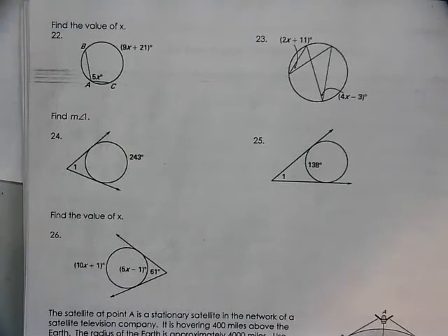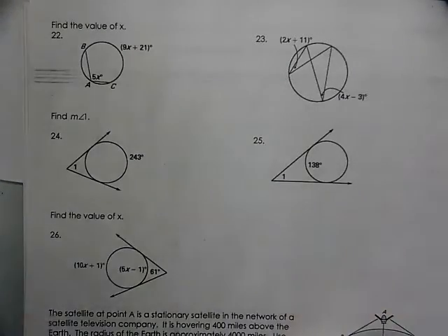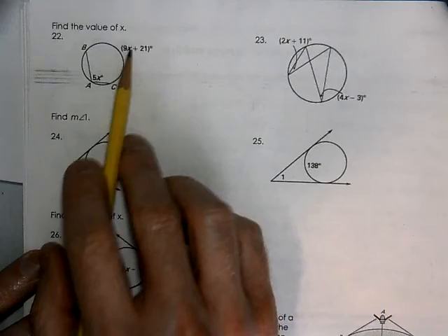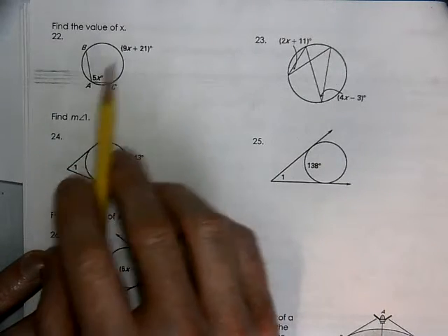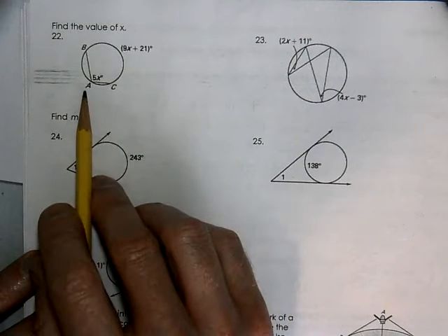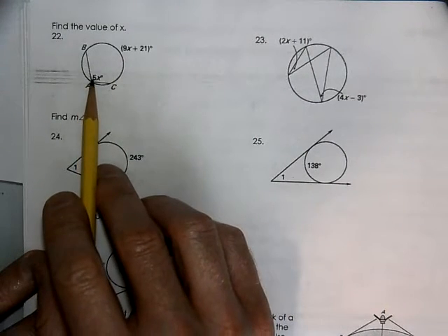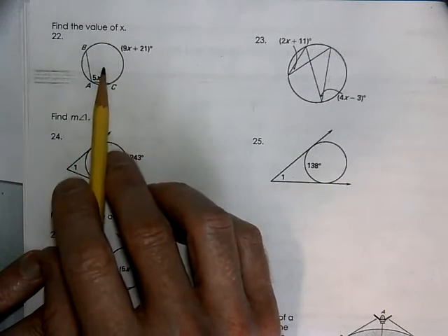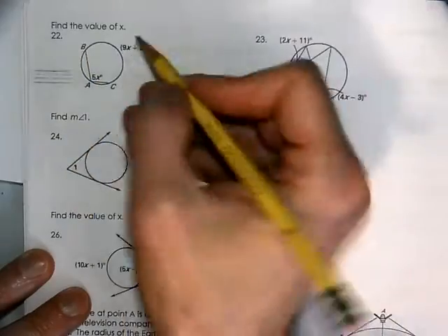On the other side, we're going to look for the measurement of X. Well, here we're actually working with expressions rather than just numbers. We know that the angle equals half the measurement of the intercepted arc.